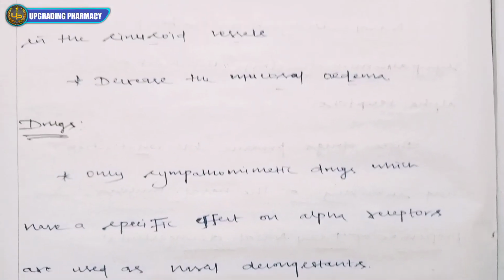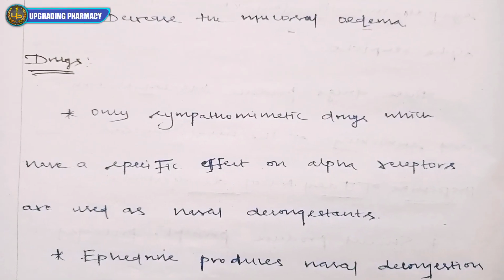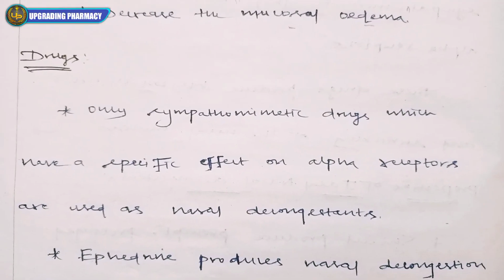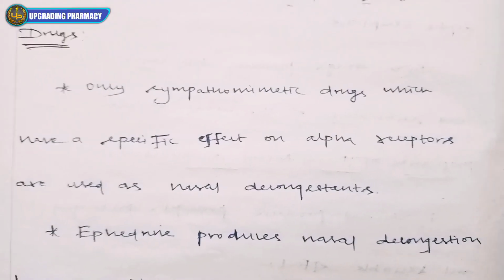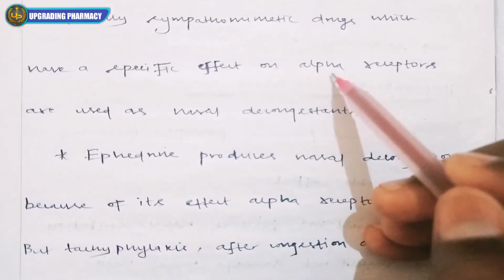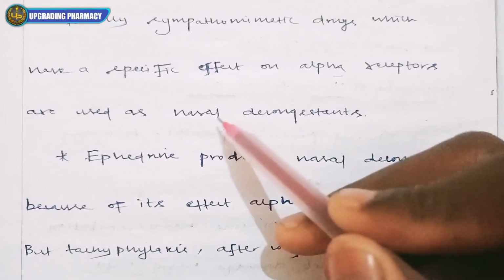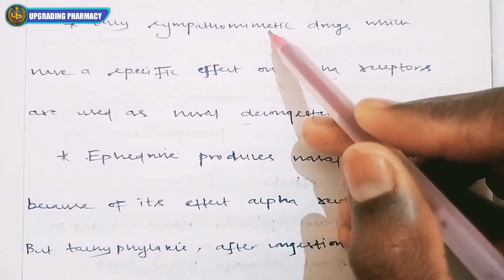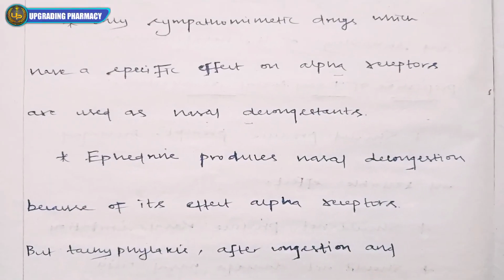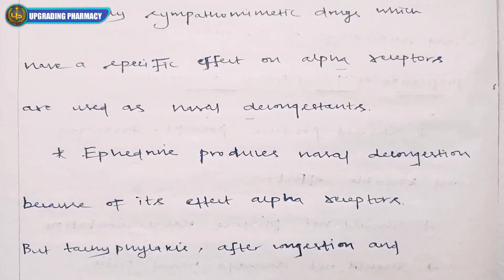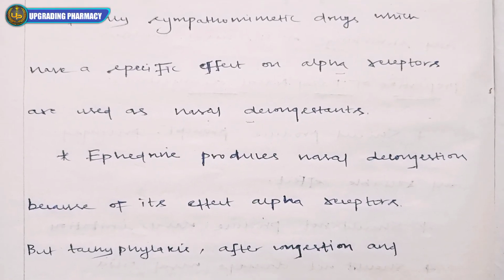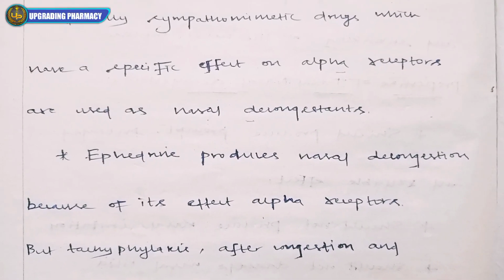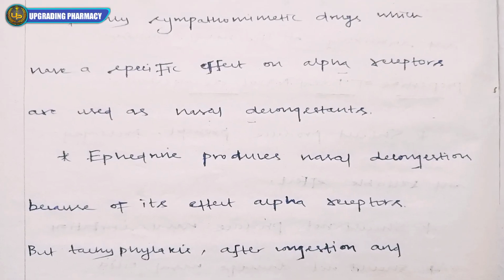Next we can move on to the drugs, that is sympathomimetic drugs, especially alpha adrenergic drugs. Only sympathomimetic drugs which have a specific effect on alpha receptors are used as nasal decongestants. I already told you sympathomimetics act on alpha and beta receptors, but the drug which acts especially on alpha receptors should be used in the case of nasal decongestion.